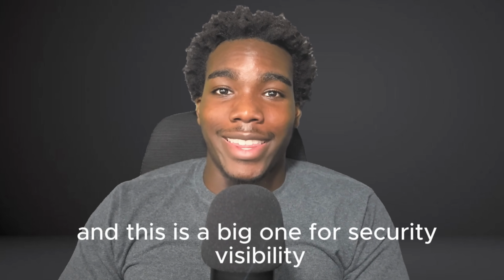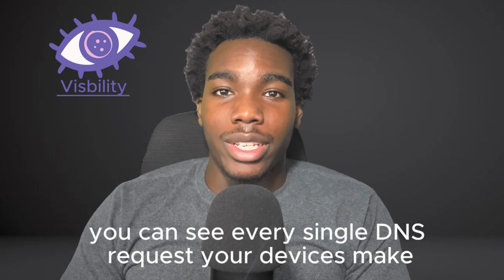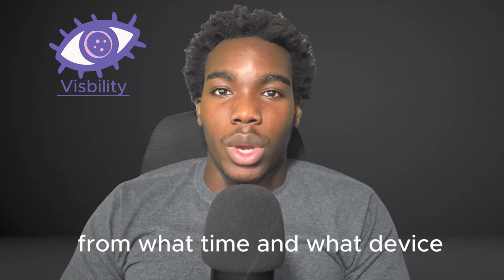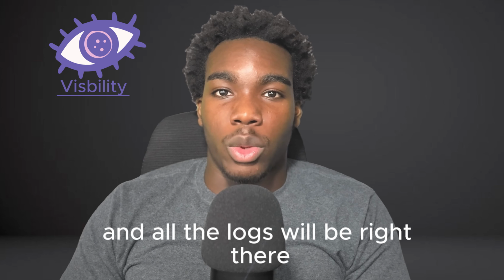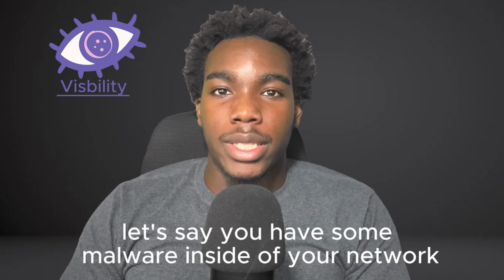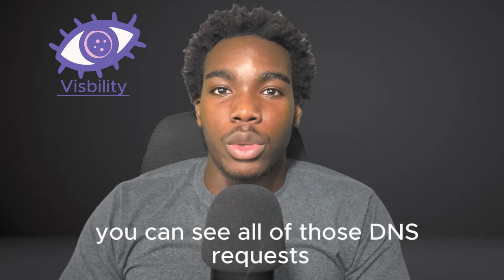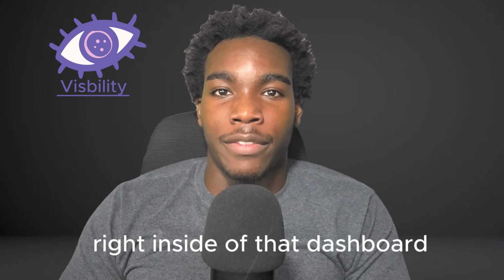Now third, and this is a big one for security, visibility. You can see every single DNS request your devices make, from what time and what device, and all the logs will be right there in your Pi-hole dashboard. Let's say you have some malware inside of your network and it's connecting to a C2 server. You can see all of those DNS requests right inside of that dashboard.